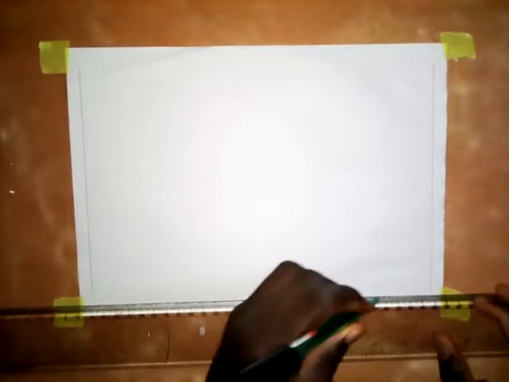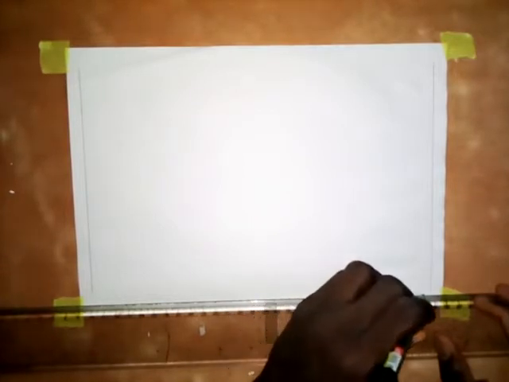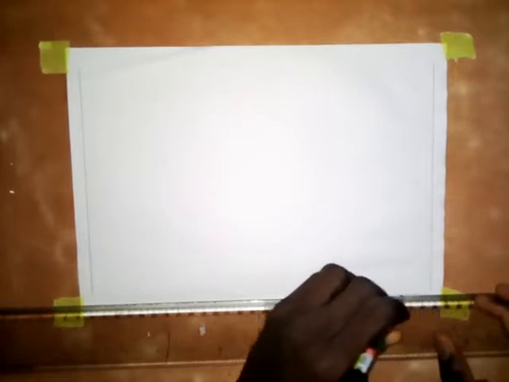Then with your T-square, move your set square to where you have the point on the paper. So move your T-square there. Okay. Then draw a horizontal line. So that horizontal line, don't let it cross to the edge. So you draw a horizontal line like this.